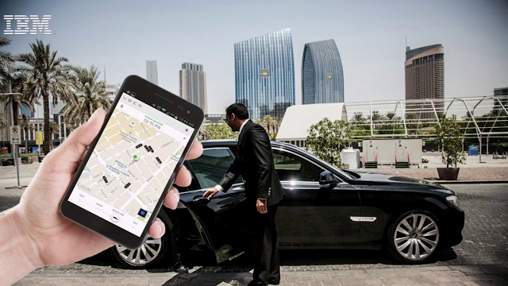But you'll notice all the little cars there. You can see right there who's coming to pick you up, when they're going to get there, get an estimate of how much it's going to cost to get from point A to point B.